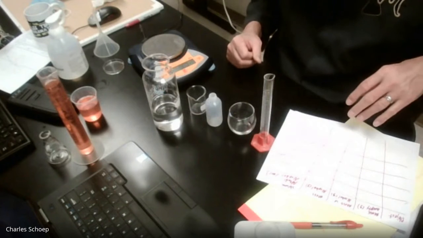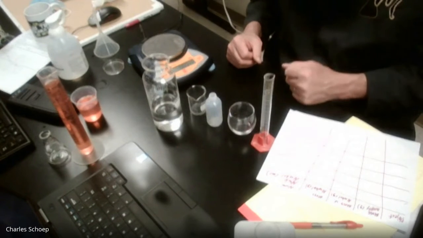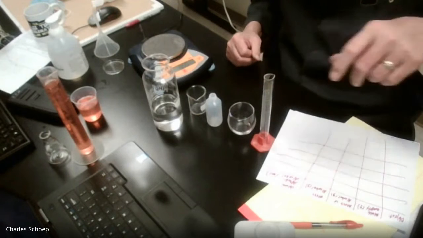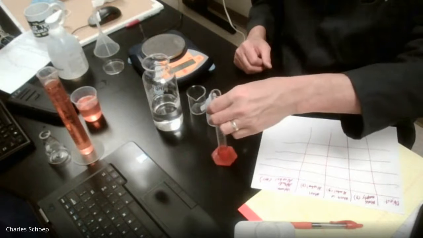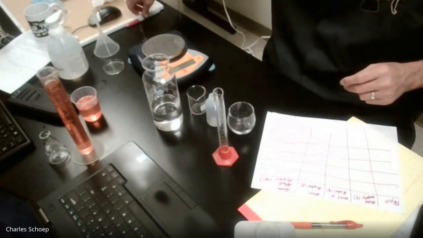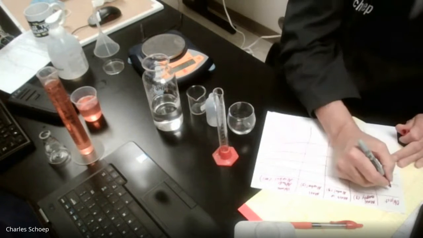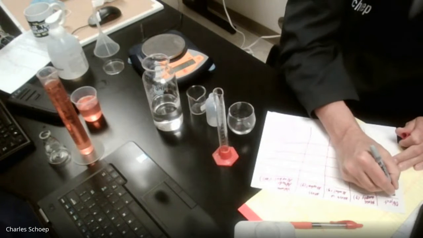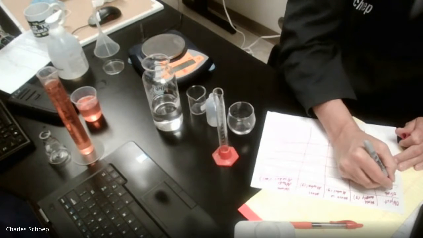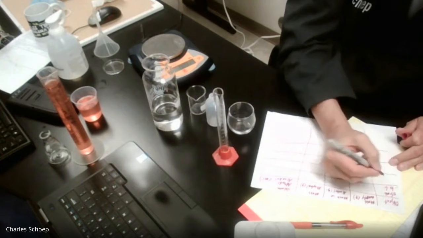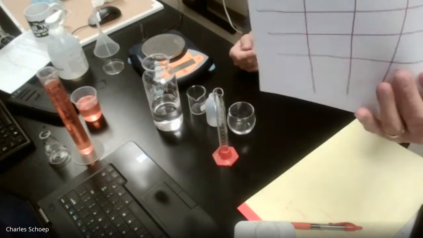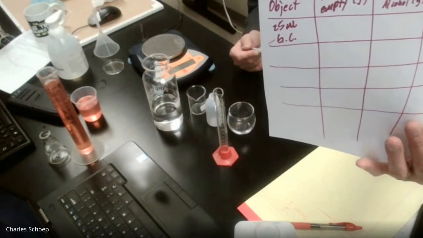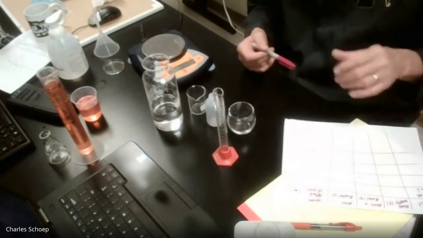All right, we can do this in any particular order we want. It doesn't really matter. So I'm just going to grab the 25 milliliter graduated cylinder, and I'm going to cheat and write GC, 25 milliliter graduated cylinder.